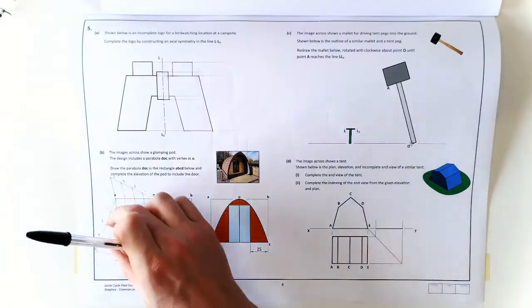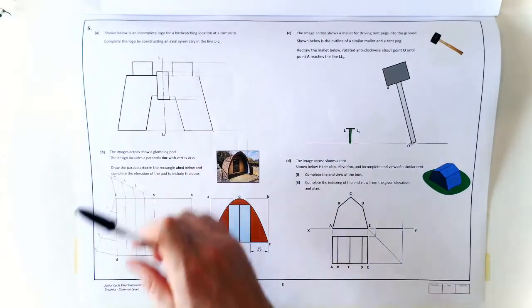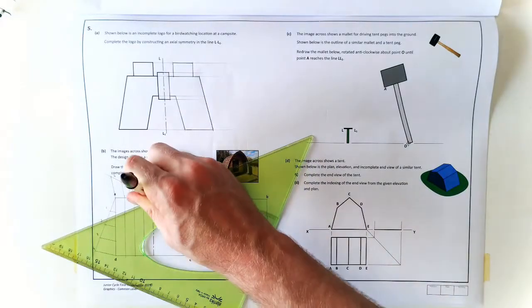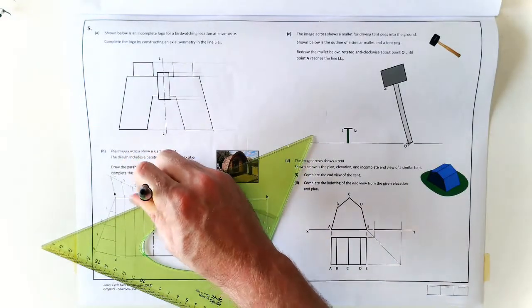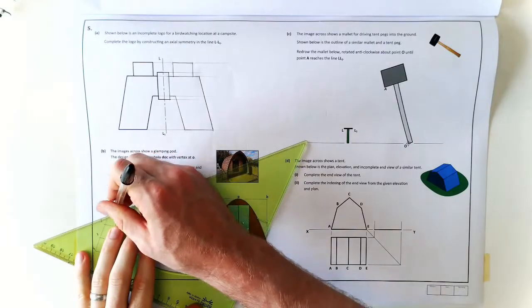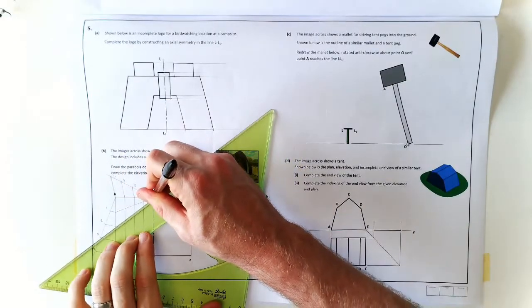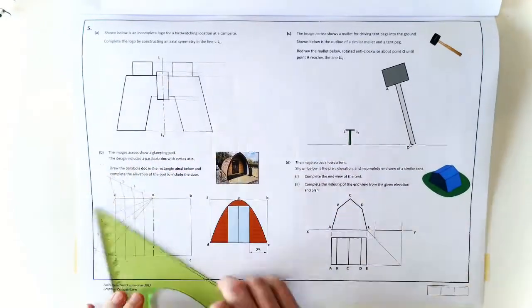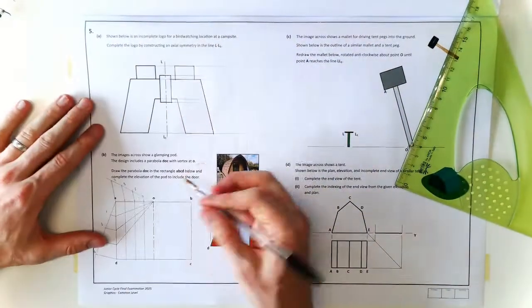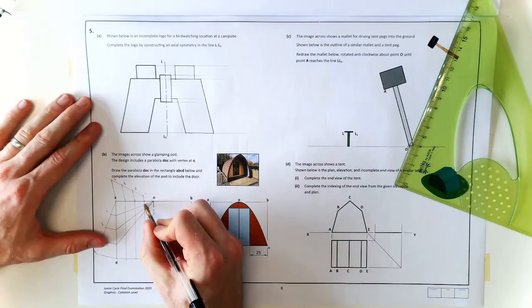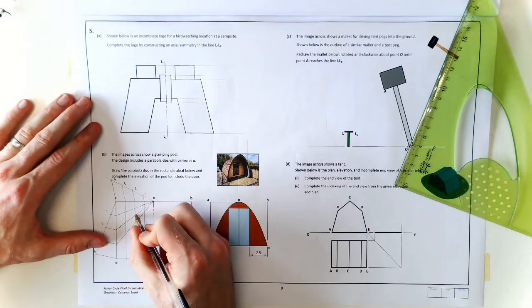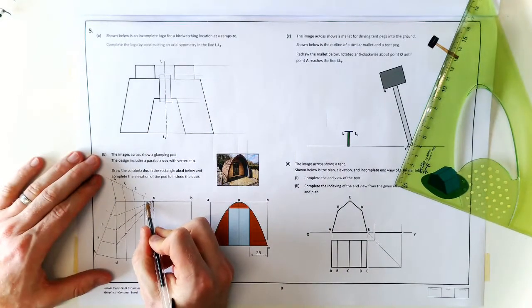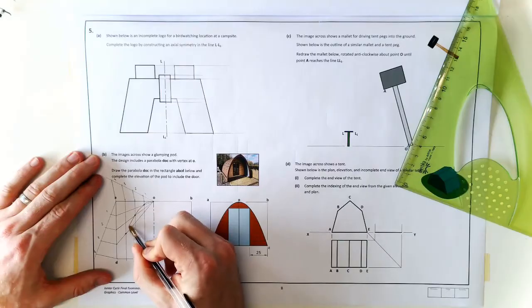No, we want to join these ones up to the vertex. Okay, so now we've got 1 and 1 is a point, 2 and 2 is a point, 3 and 3 is a point. So that's half of our parabola.